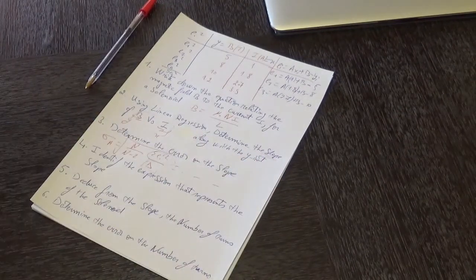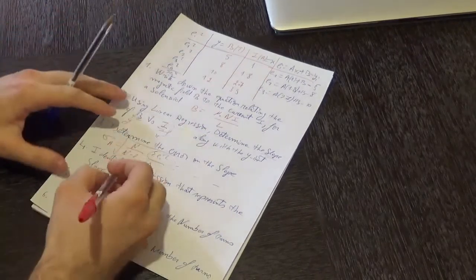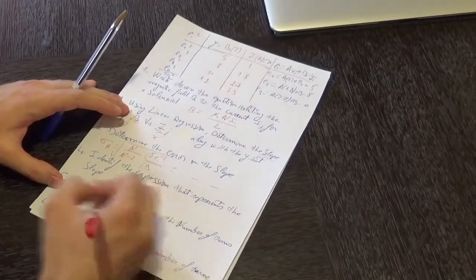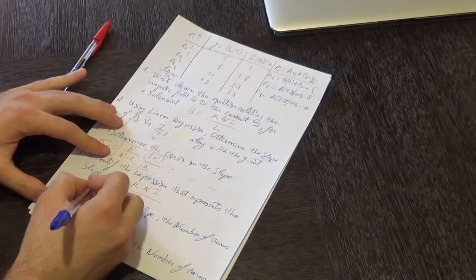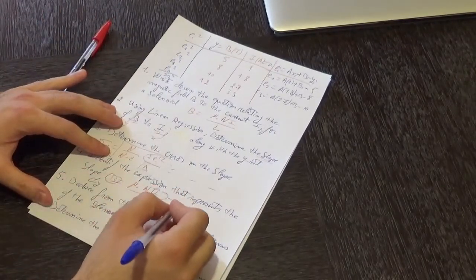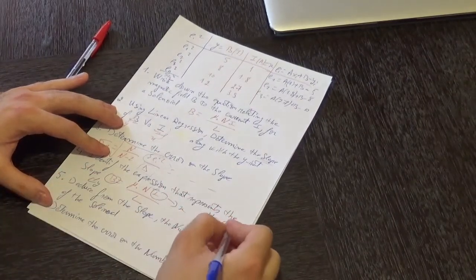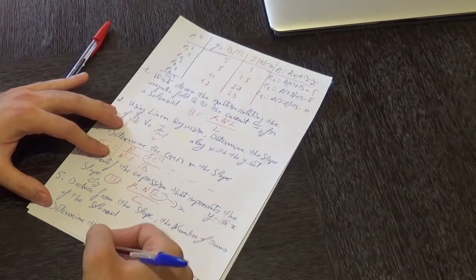Now in question number 4, they are asking you to identify the expression which represents the slope. How can we identify it? So we have that equation over here, B equal to mu0 n I over the length. And we know that B represents the y variable and I represents the x variable. We know that the equation of a straight line is y equal to ax. So the slope is always multiplied by x.